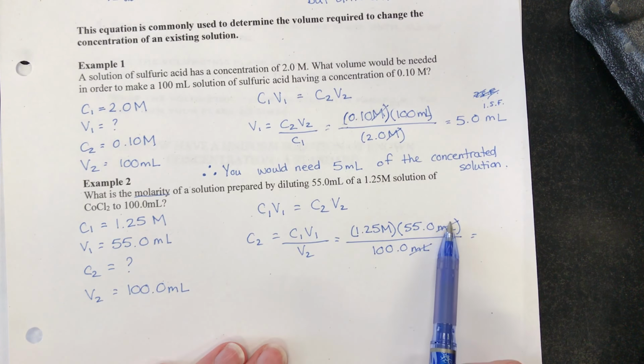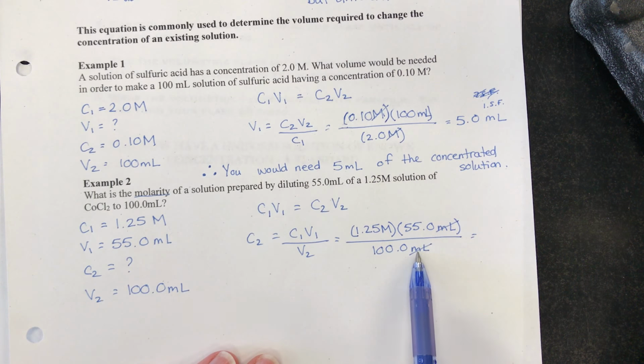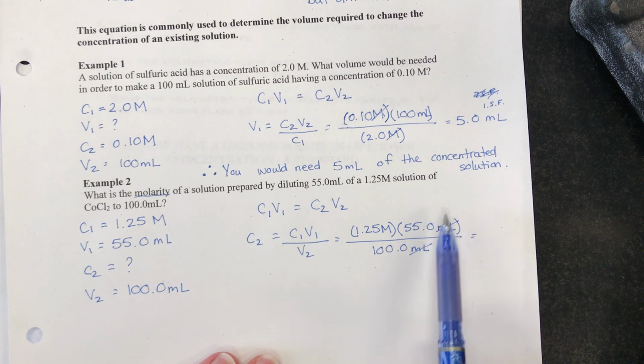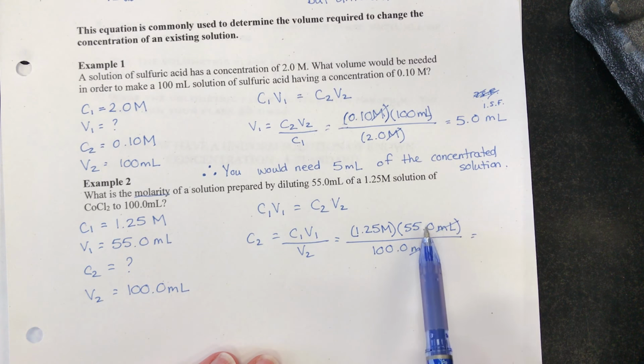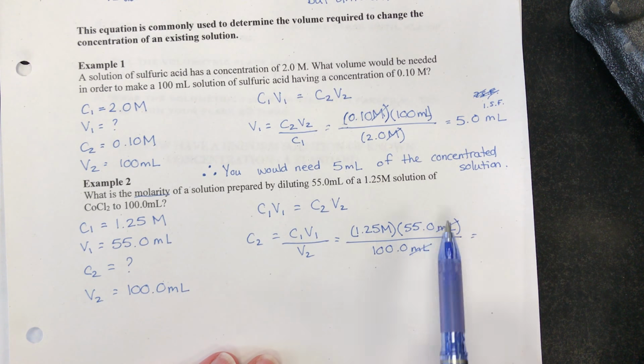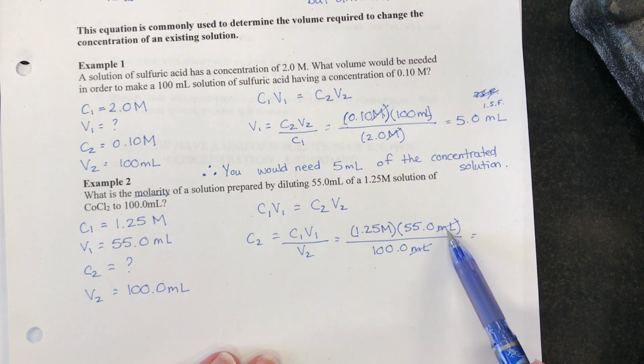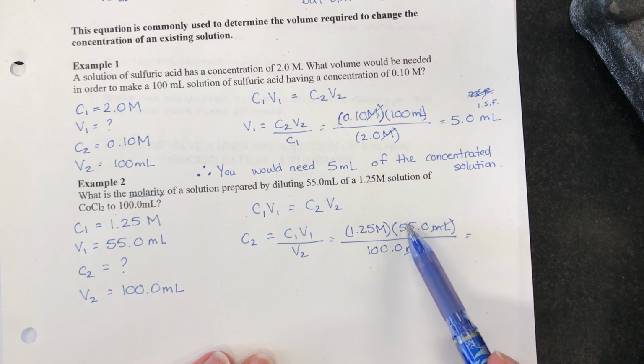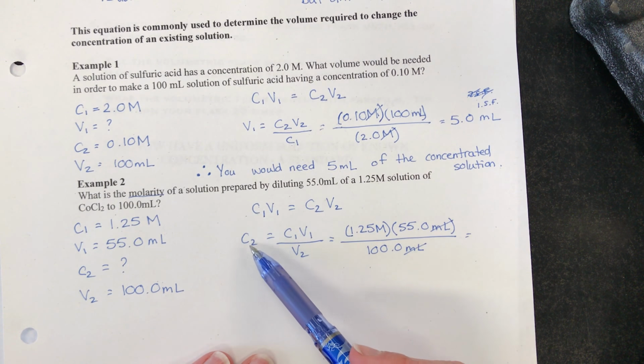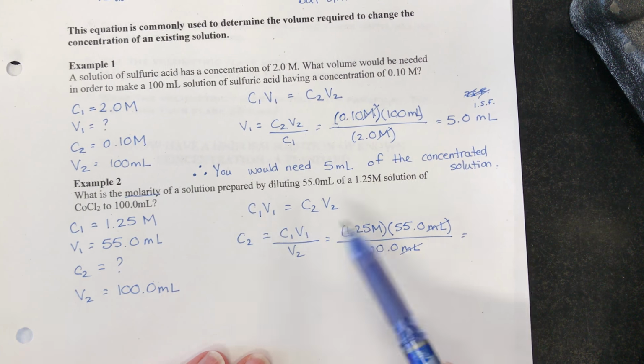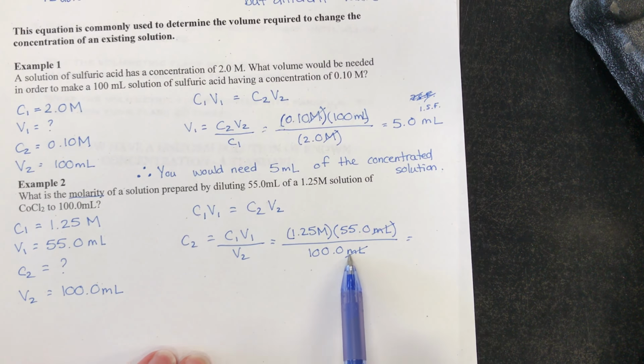When you have two volumes, if one of them is in liters and one of them is in milliliters, you have to convert one of them so that they're the same. They can both be in milliliters or both be in liters, but they have to be the same unit so that you can cancel them out and be left with a concentration number, because that's what we're trying to find. So we sub all these numbers into our calculator.